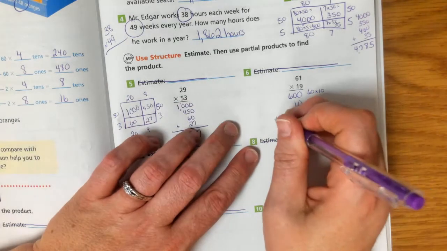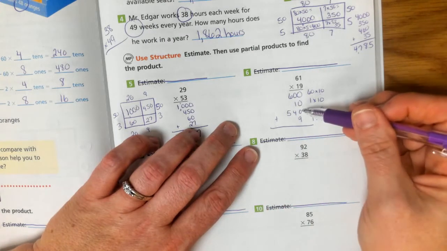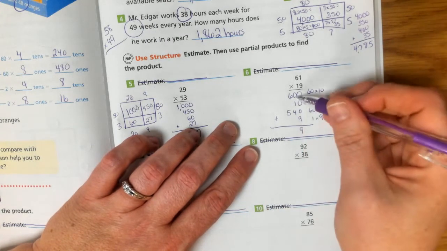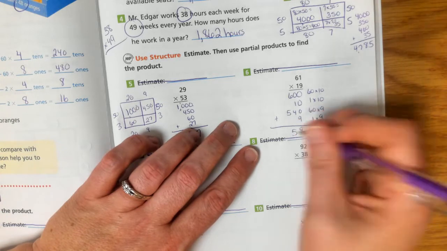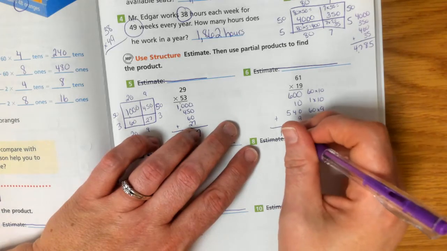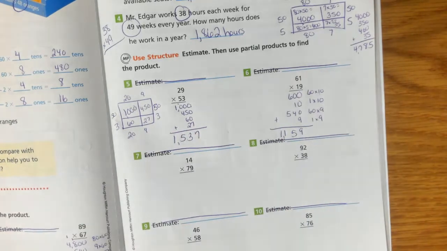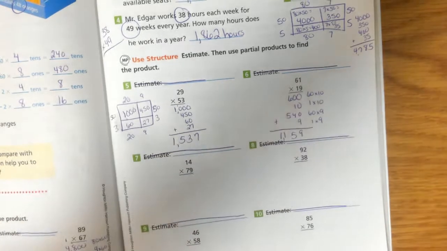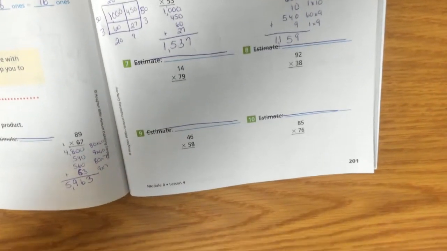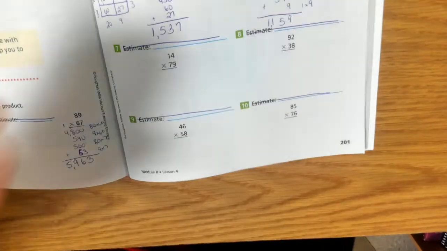We add all those up together. 0 plus 0 plus 0 plus 9 is 9. 0 plus 1 plus 4 is 5. 6 plus 5 is 11. 1,159. All right, we'll do the next one, area model.